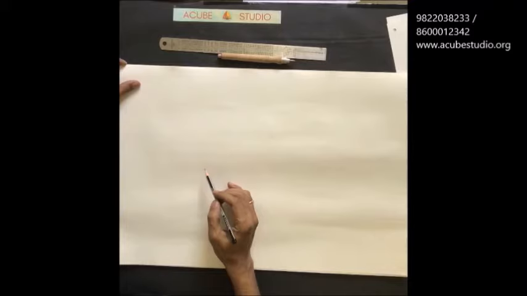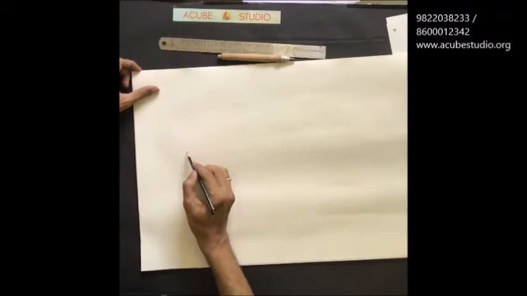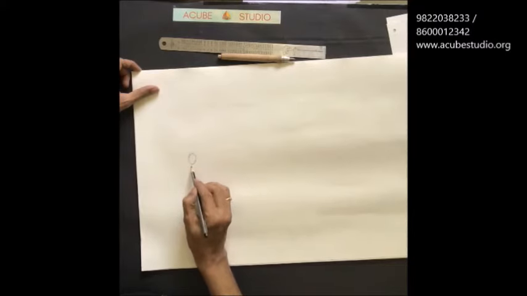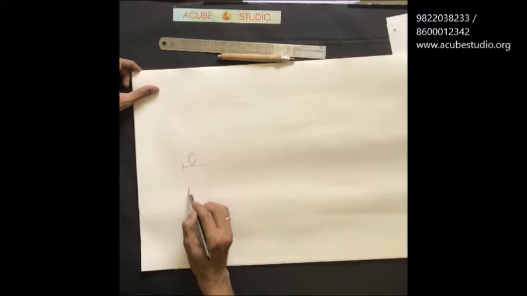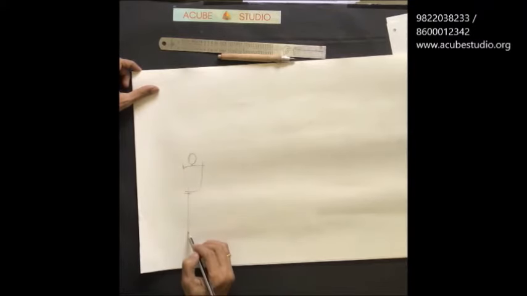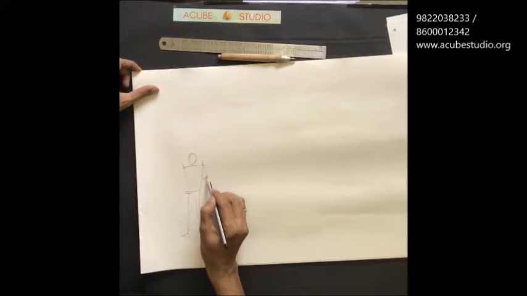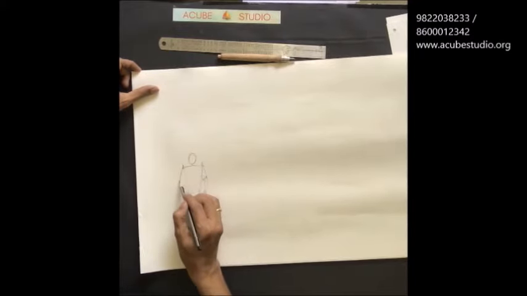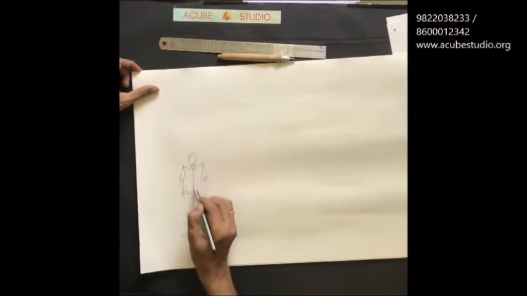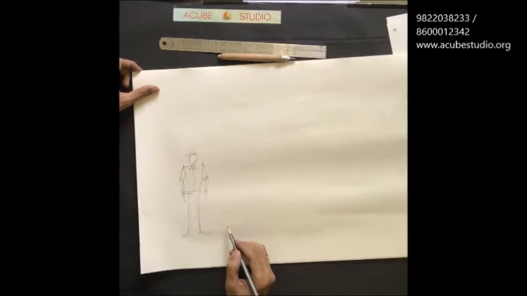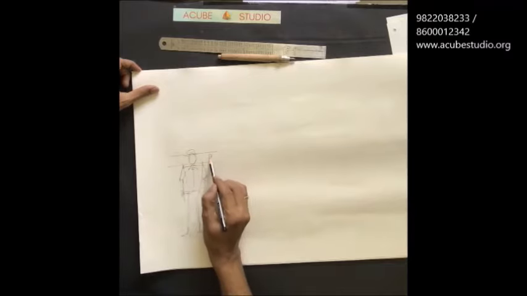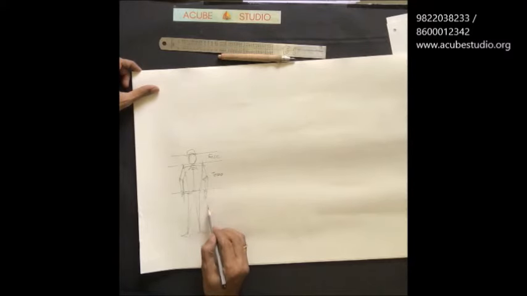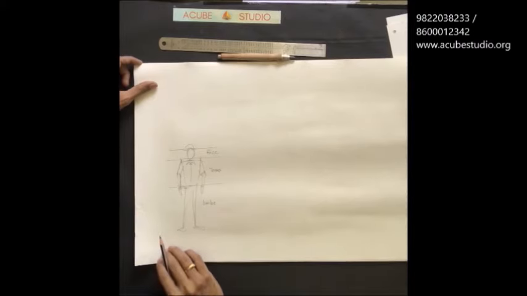So anytime when we start drawing a man, this is the head, and then we draw the body, the feet, this is the face, this is the torso and the limbs.